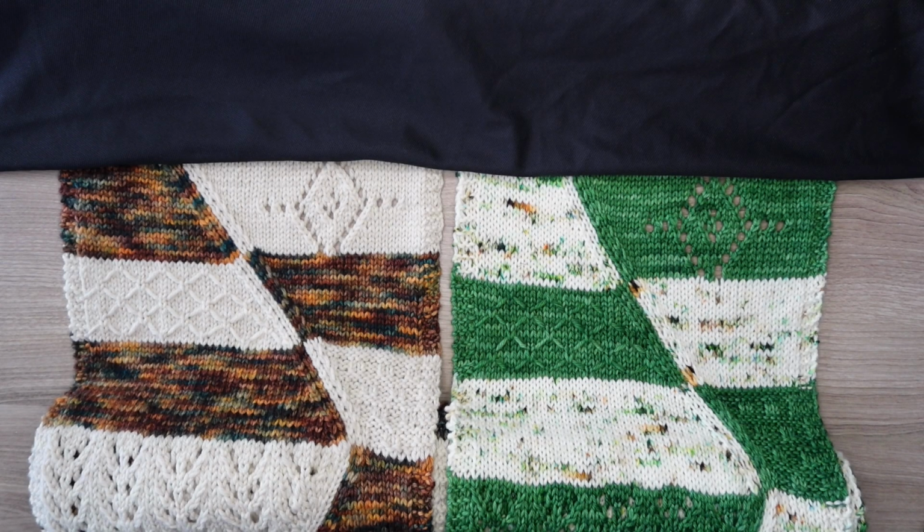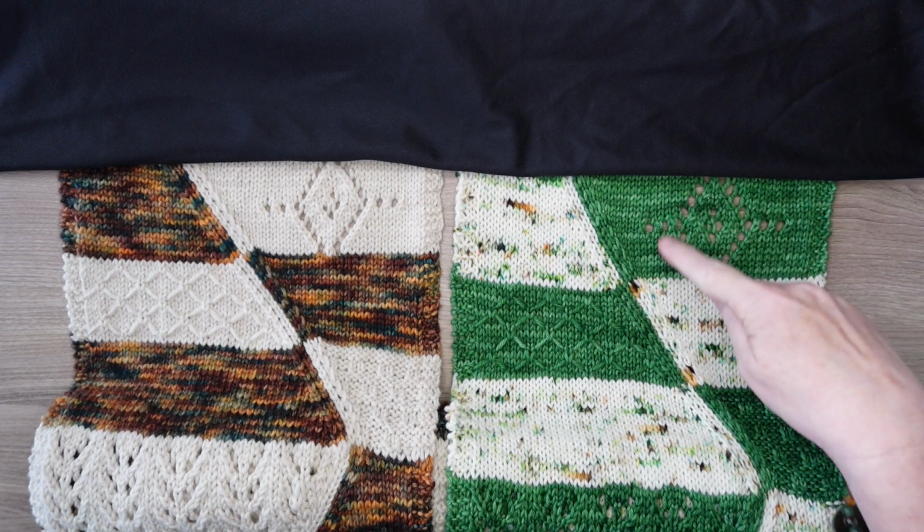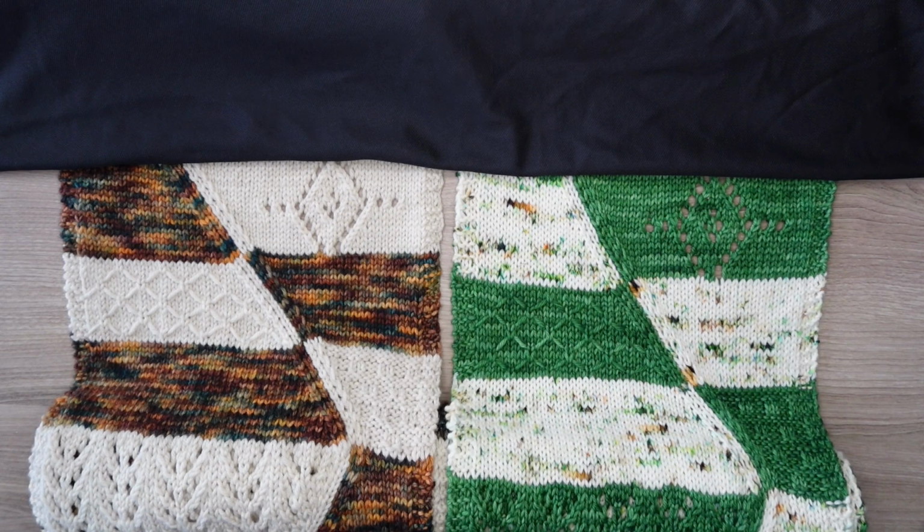And this is the end result for day 15. We have one big lace pattern in the main color, and don't forget to put in your lifeline.